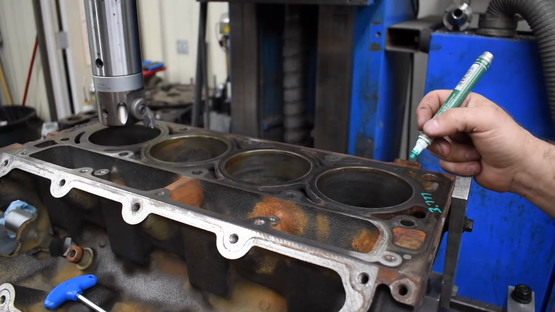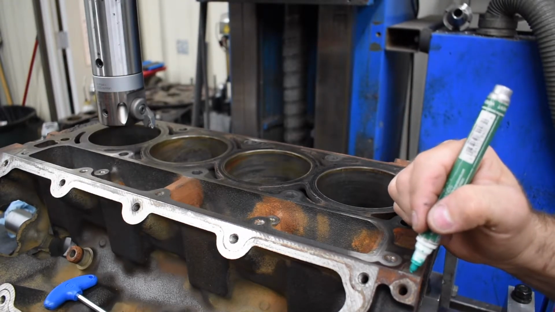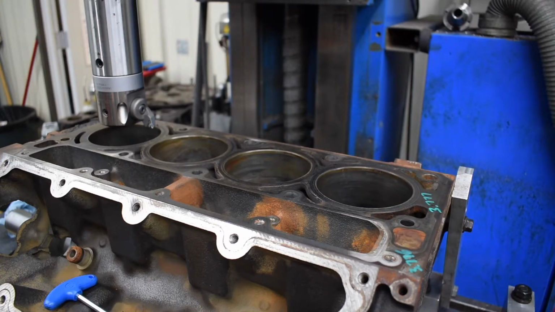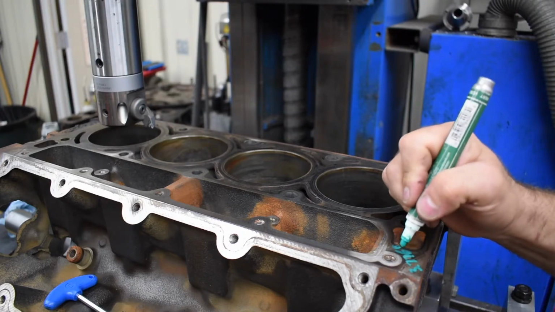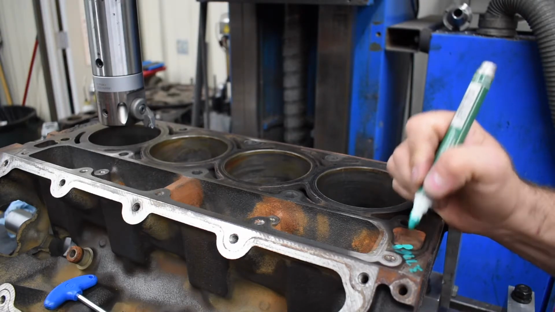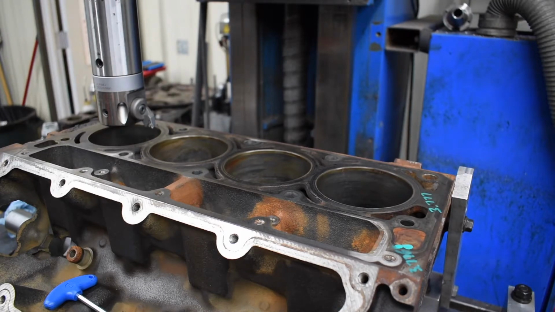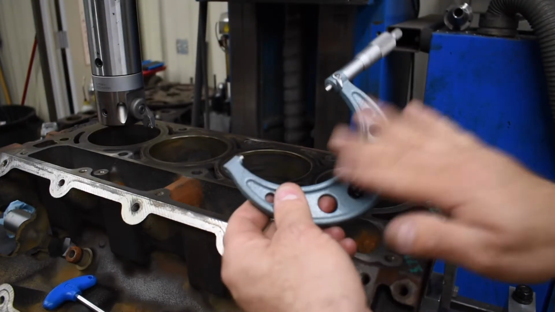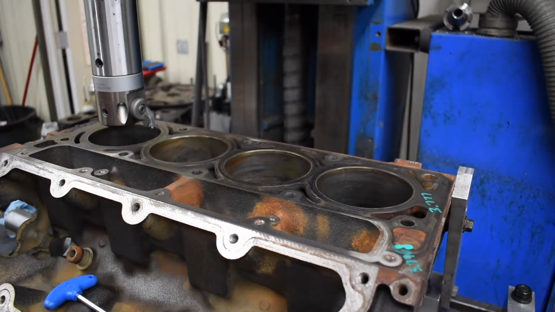So the actual measurement on this micrometer comes out to 3.776. And our 10,000th place is an 8. There we go, 3.7768 is the actual. Now, because I've locked this into position, I'm going to get the dial bore gauge and set it.